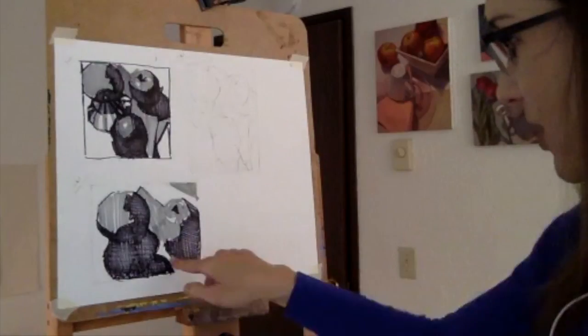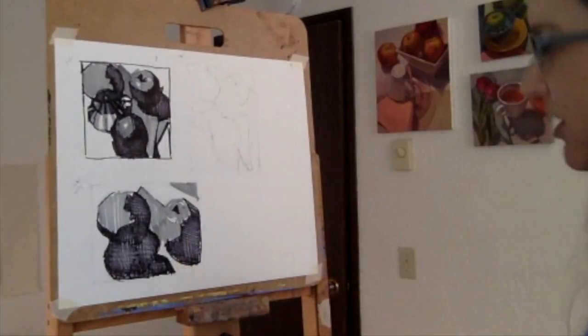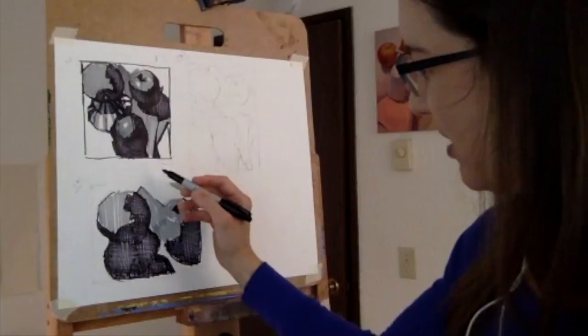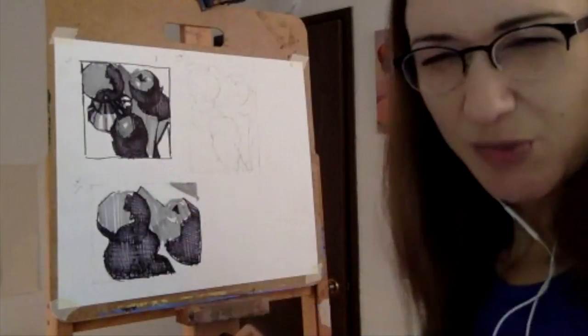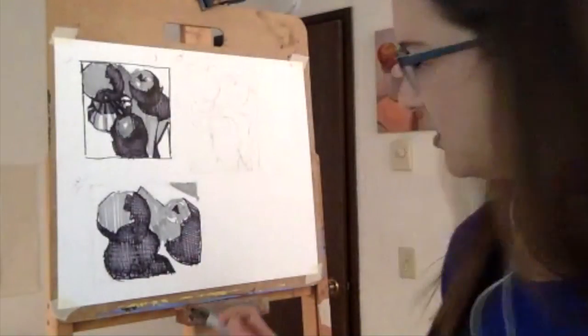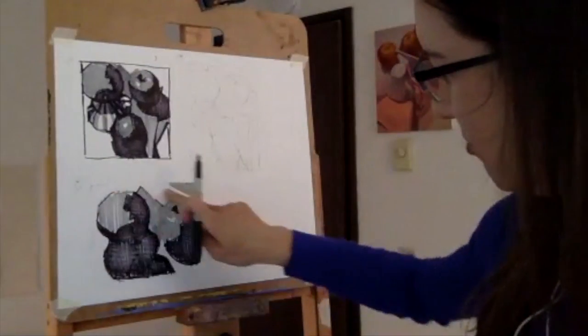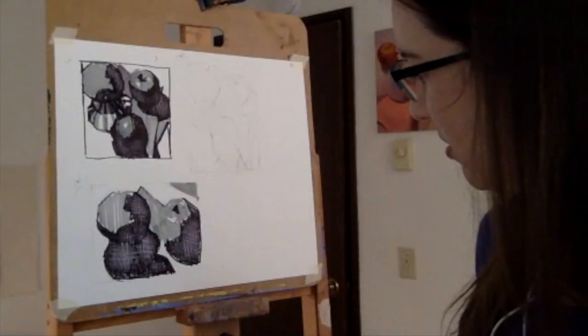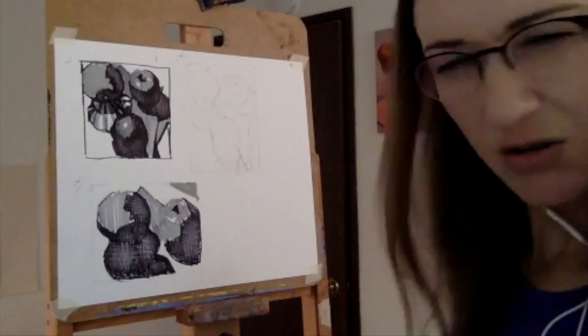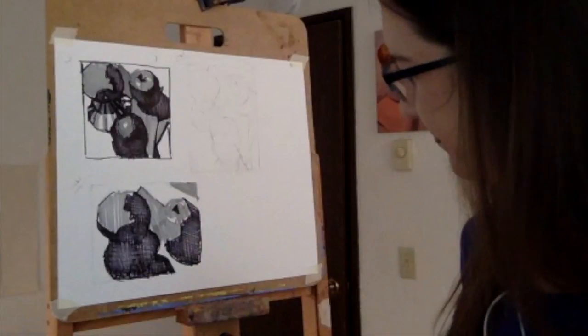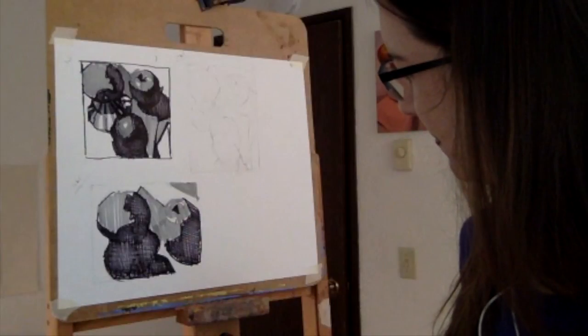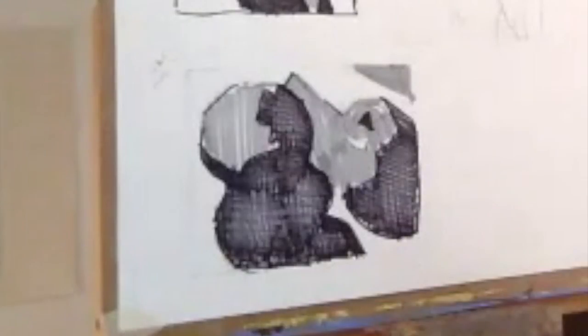But maybe I don't like this in this painting. Maybe I feel like, so right now I've got these light shapes in the negative space. I've got a big one, a medium-sized one, and a small one. And you can also tweak things.